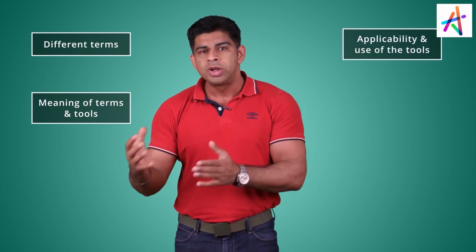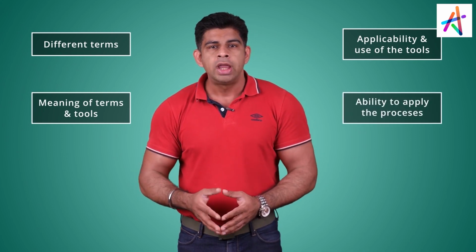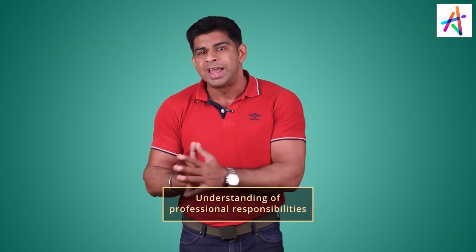Your understanding of many terms that were used to describe the processes. The different terms which are used, the meaning of those terms, the meaning of those tools, what is the applicability of those tools, what is the use of those tools, where all they are used, your ability to apply the processes in various contexts. Your understanding of professional responsibilities as well. As a project manager, you have certain responsibilities and ethics that you have to abide by, which is applicable to the project management discipline. Your ability to apply the formulas to schedule, for costing, for estimating, and for other problems.